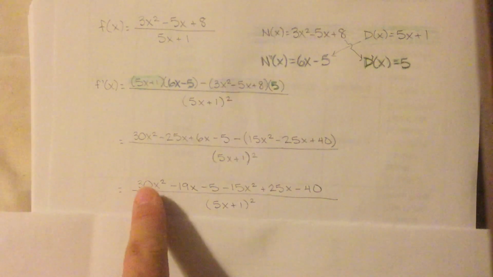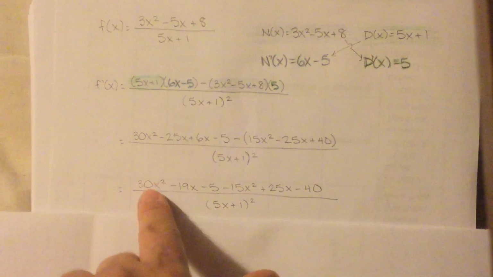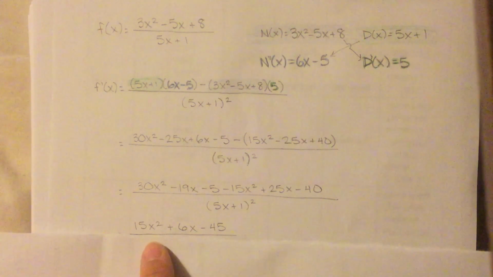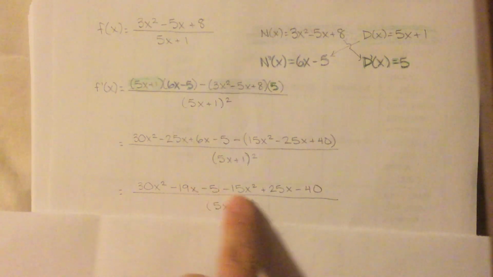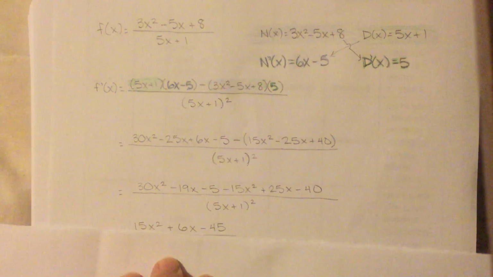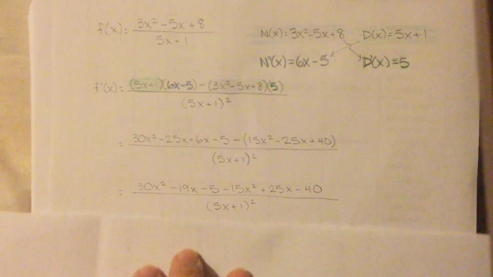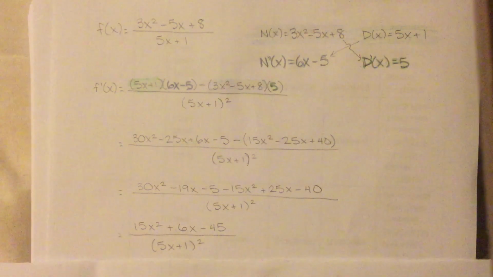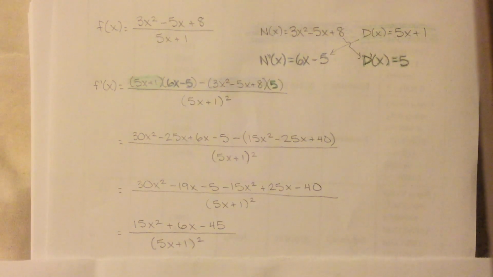Okay, so the last step here is combining like terms. I've got an x squared and an x squared, so that will be 15x squared. I have a negative 19x and a positive 25x. That'll be positive 6x. I have a negative 5 and a negative 40. That'll be negative 45. And then I bring down my denominator. And so that's my derivative.